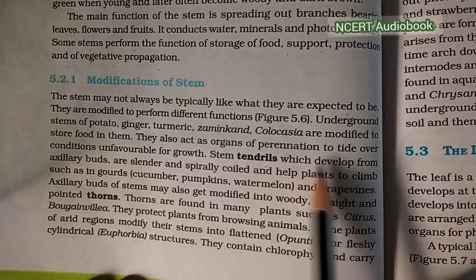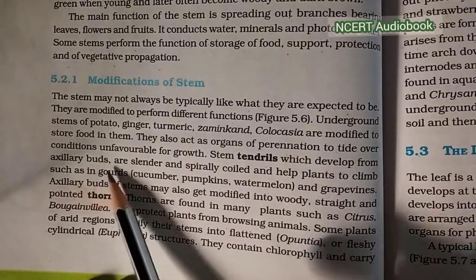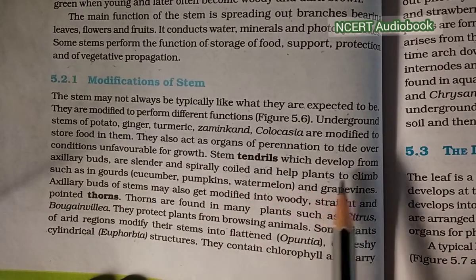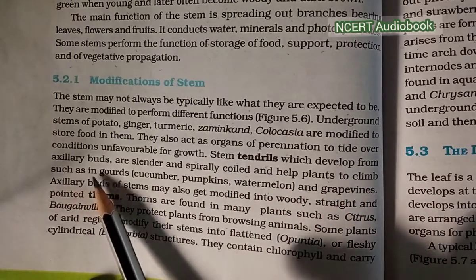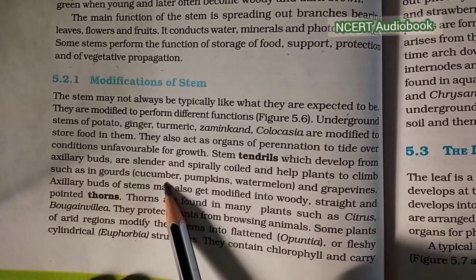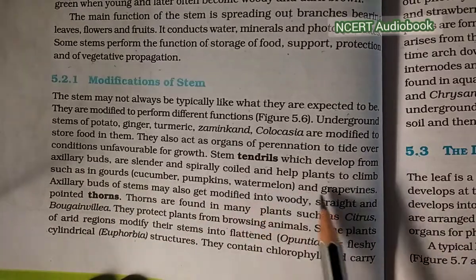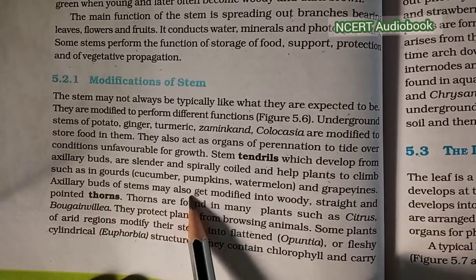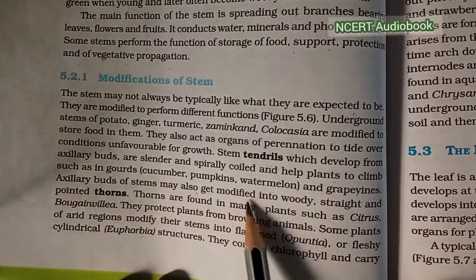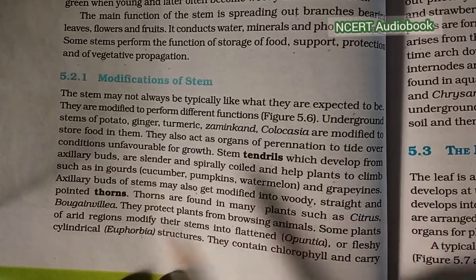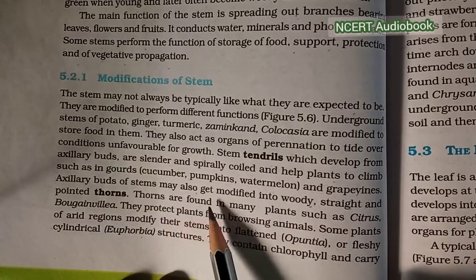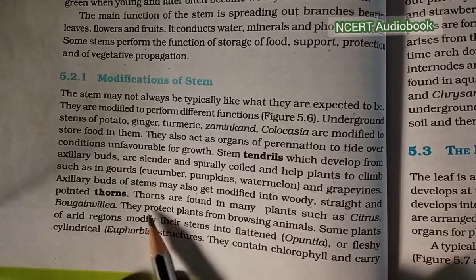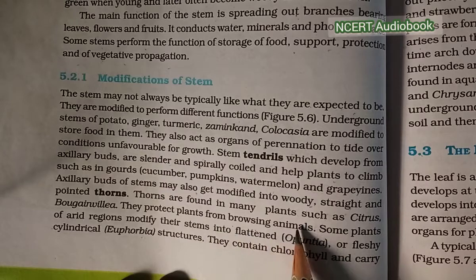Stem tendrils, which develop from axillary buds, are slender and spirally coiled and help a plant to climb, such as in gourd, cucumber, pumpkins, watermelon and grapevine. Axillary buds of the stems may also get modified into woody, straight and pointed thorns. Thorns are found in many plants such as citrus and bougainvillea. They protect the plants from browsing animals.